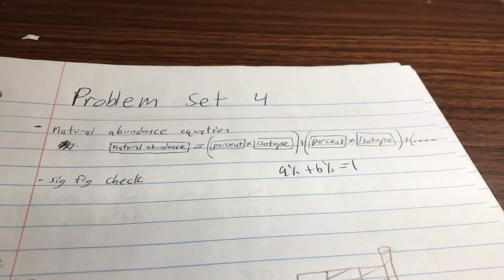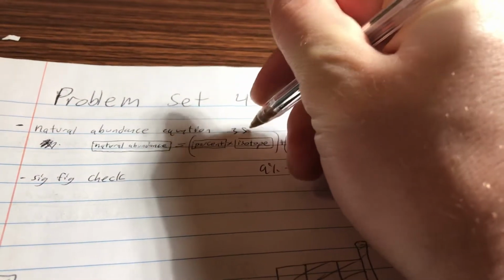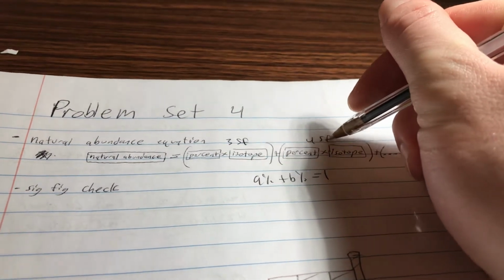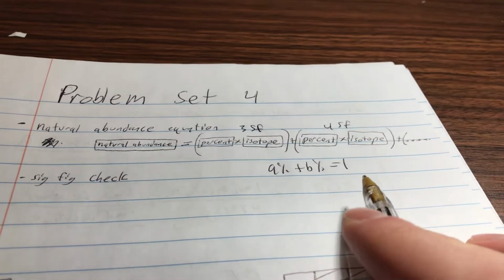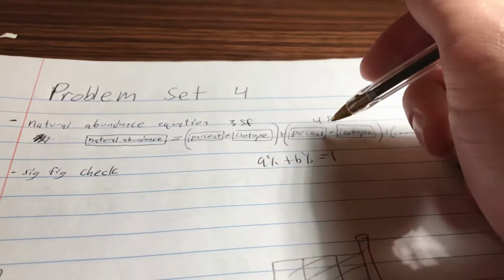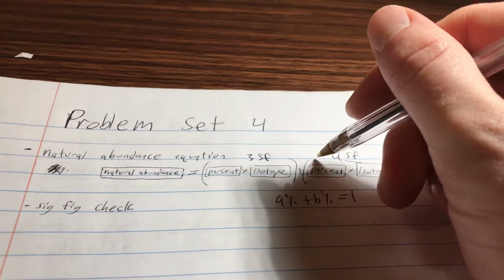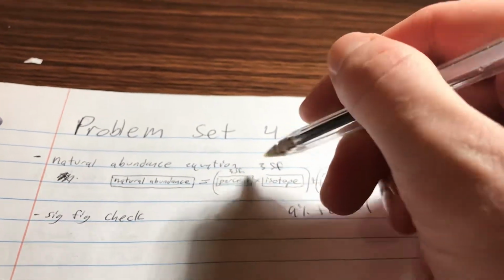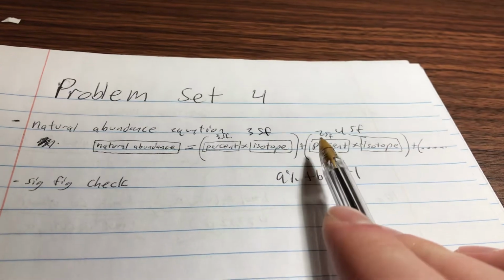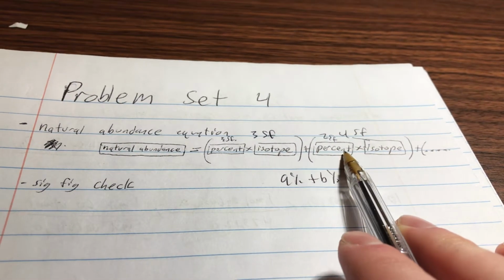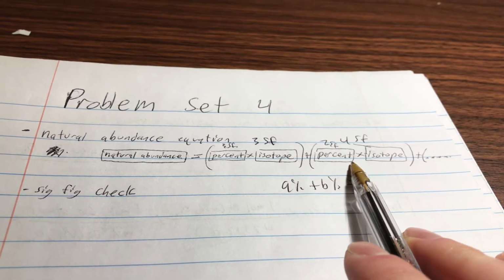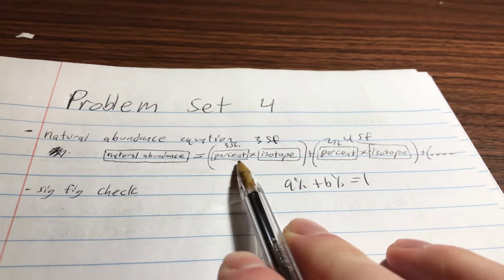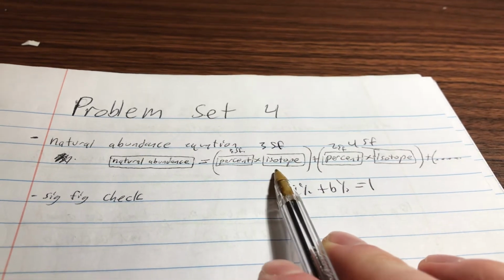So for example, say I have 3 SF and 4 SF in those isotopes, and 2 SF in that percent and 3 SF in that percent. Because 2 is the least amount of sig figs, the percent times this isotope is going to end up with 2 sig figs, and this multiplication is going to end up with 3 sig figs.